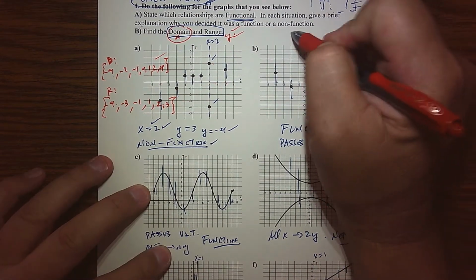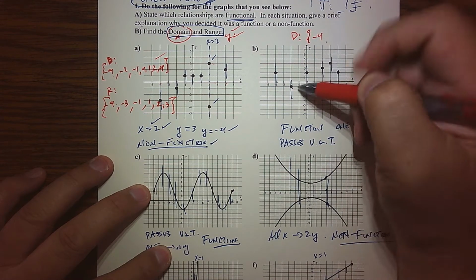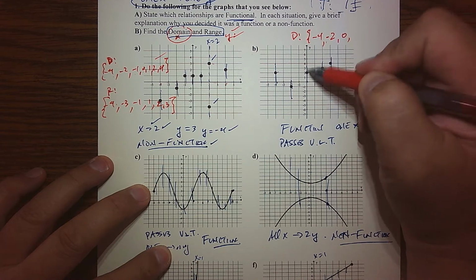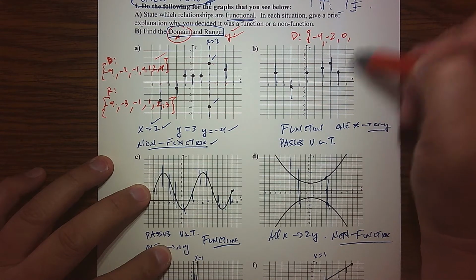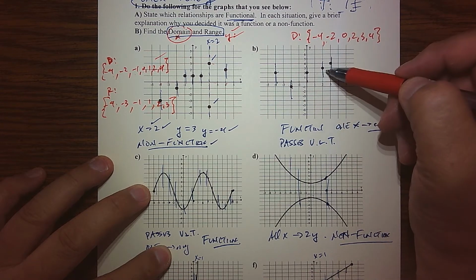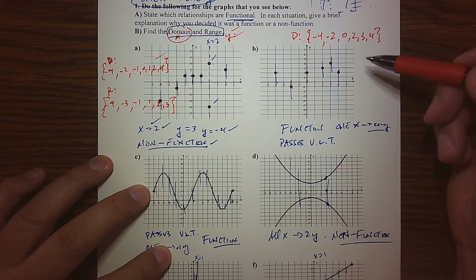Same thing over here, the domain. If we take a look at it, it includes -4. It looks like -2. It looks like 0, 2, 3, 4. Right? So at all those x values, there seems to be a point that's generated. There's a y value that was made.